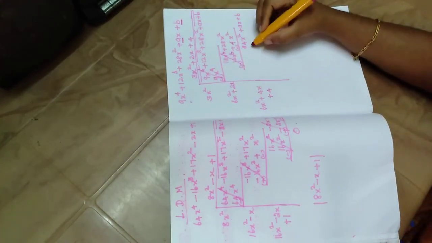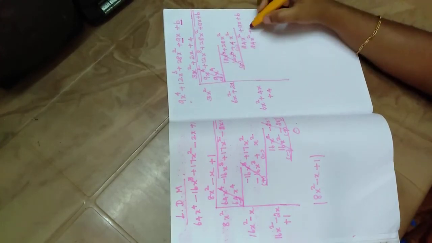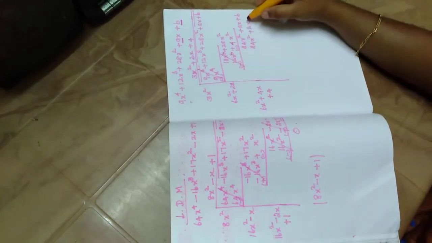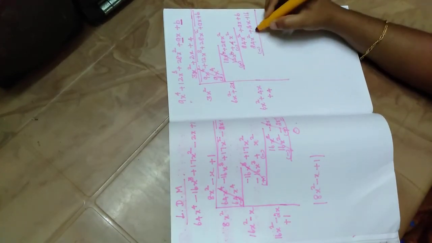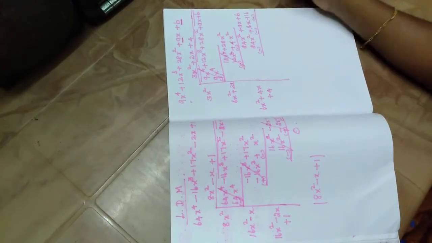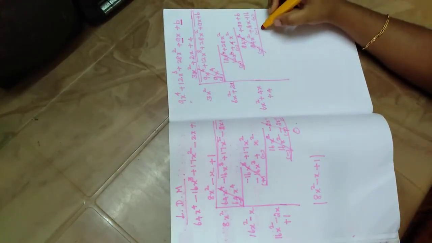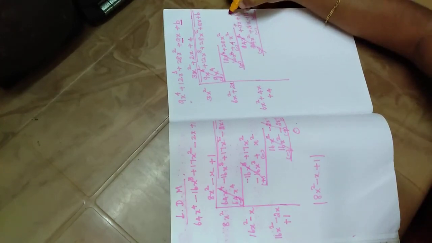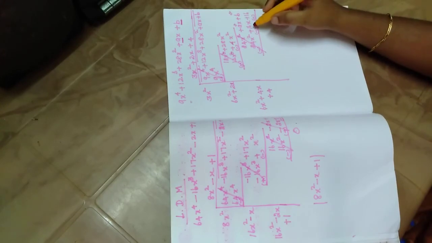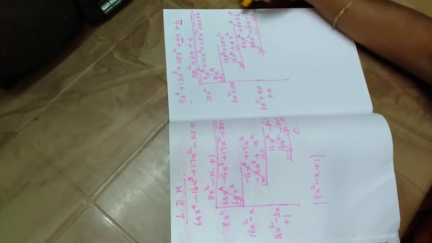So 6 4s are 24x square plus 4 4s are 16x plus 16. The first term, when you change the symbols, would become what? So here you need a 0. By substituting what value will you get a 0? Already here minus 16. So here 16 and here 16.